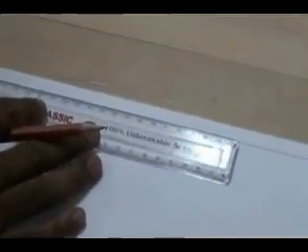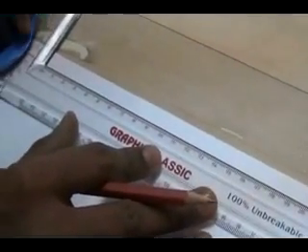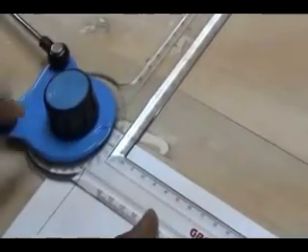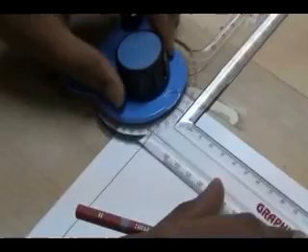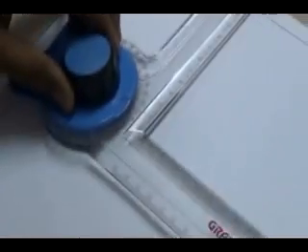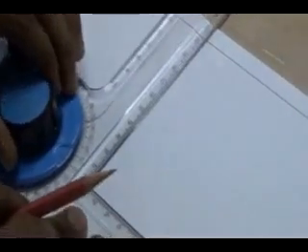What I am doing, I am setting the horizontal scale of my drafter to the top layout line. That is the reference line I am going to use. I am tightening the knob of my drafter. Now look at the grading in the blue plate and the graduation in the protractor.